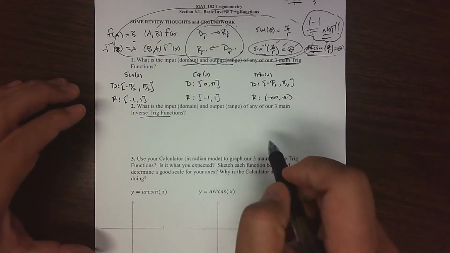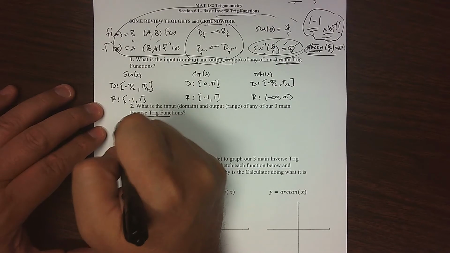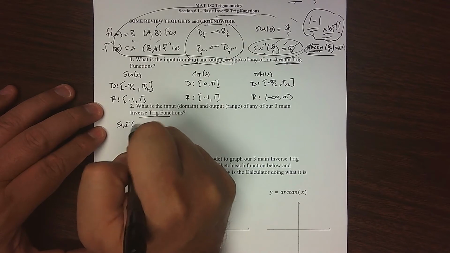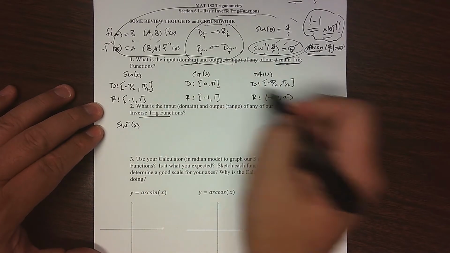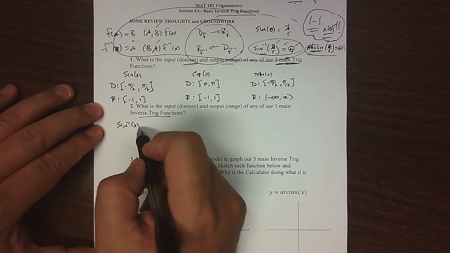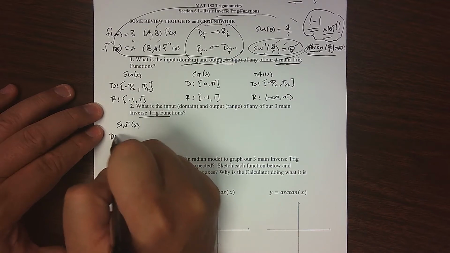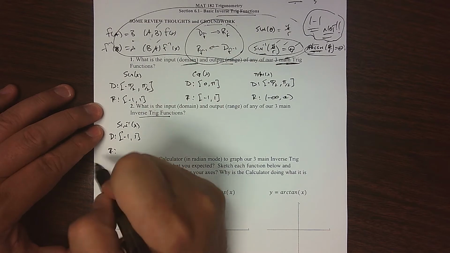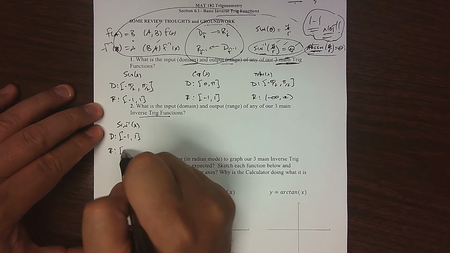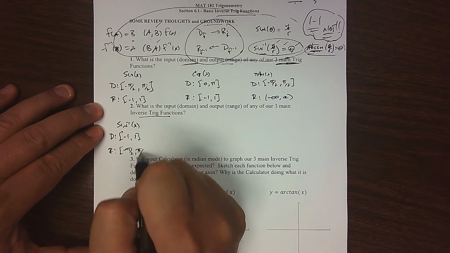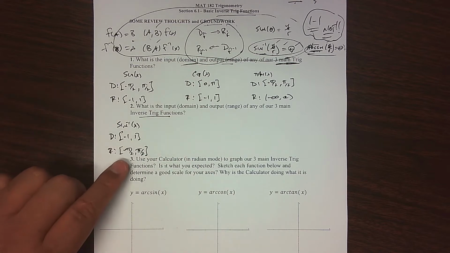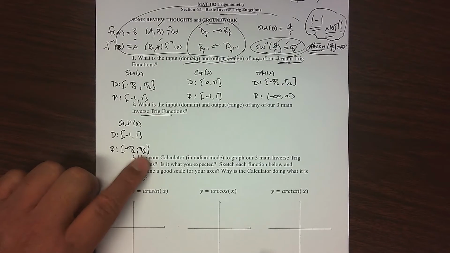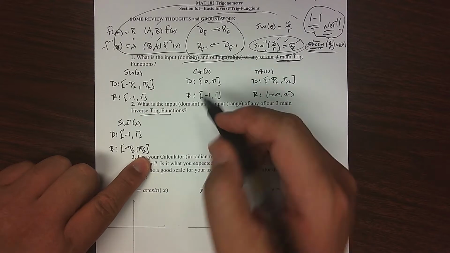Okay, and so what this means is for the inverse sine function, we basically flip-flop the roles of the domain and the range. So the inverse sine is going to take any value from negative 1 to 1, and give an output from negative pi over 2 to pi over 2. So a negative rotation into quad 4 and a positive rotation into quad 1.